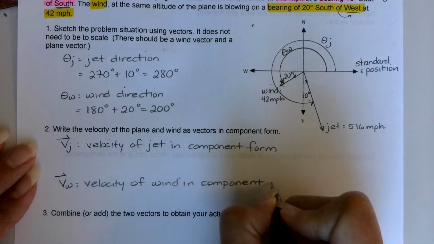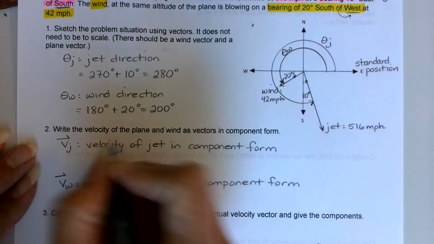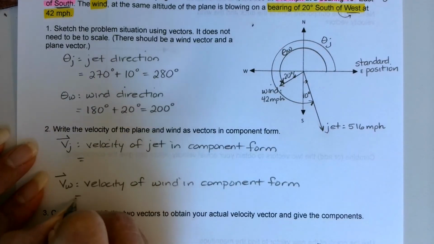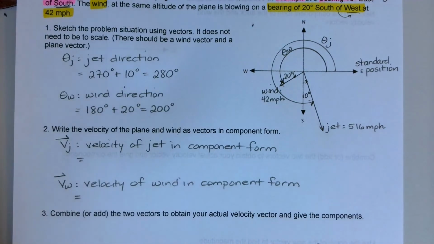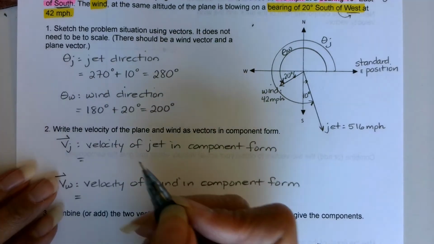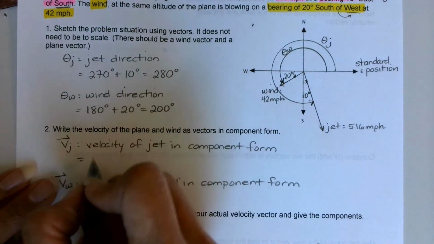So what are we going to do here? Well, we are not able to use the formula that we've used before of x2 minus x1 and y2 minus y1. We don't have those x and y coordinates. As a matter of fact, that's what we're looking for, okay? So what you're going to do is you're going to use the following formula.